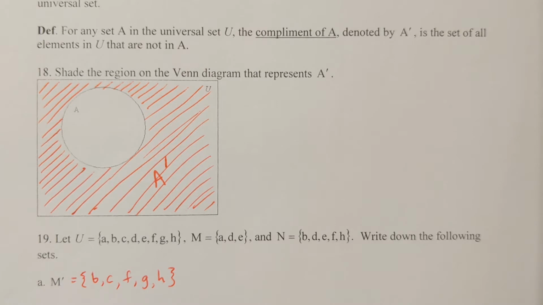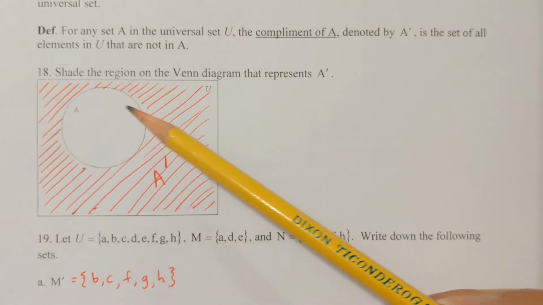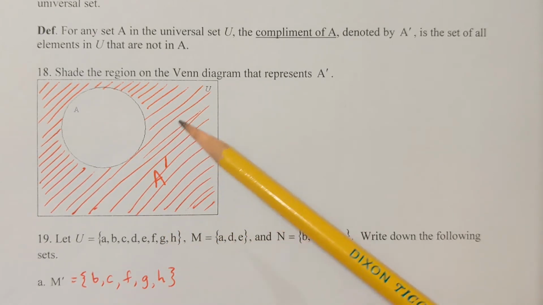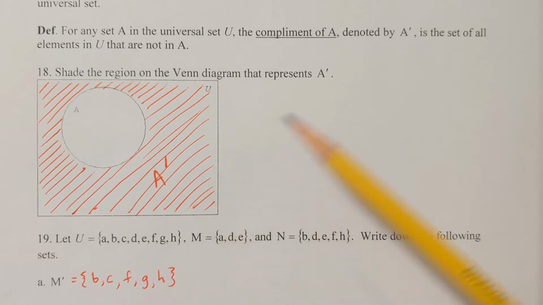Problem 18, I'm going to shade the region on the Venn diagram that represents A complement. So here's the universal set. Here's set A. The complement of A is all the elements that are in the universal set but outside of set A. So I would shade everywhere outside of set A, and that shaded region there is A complement.